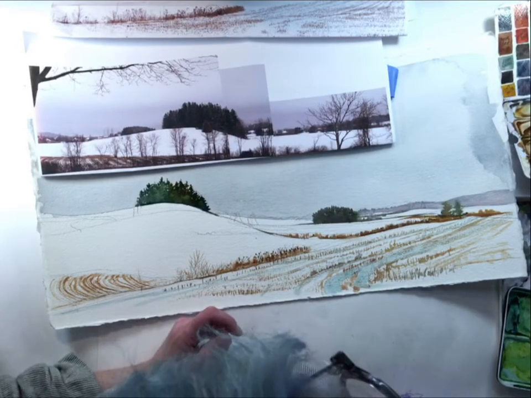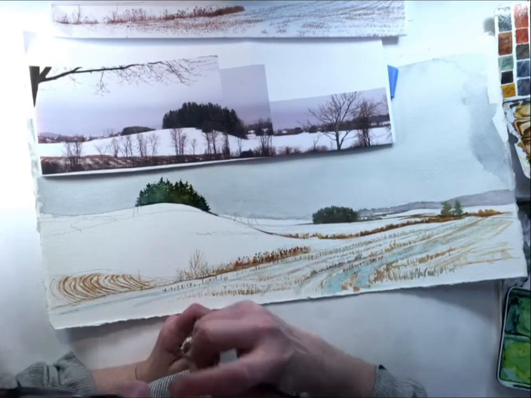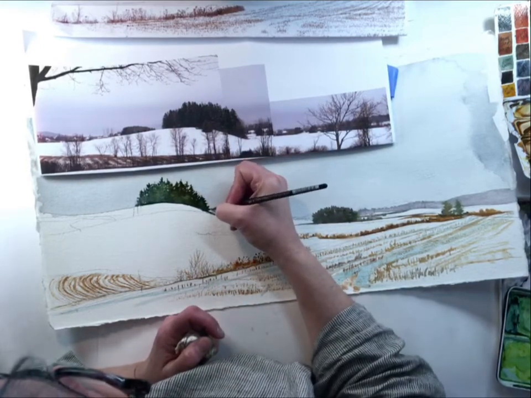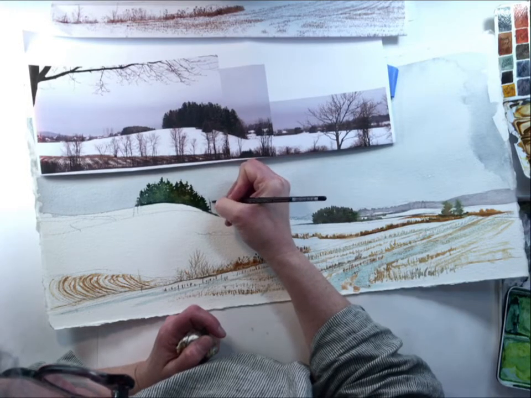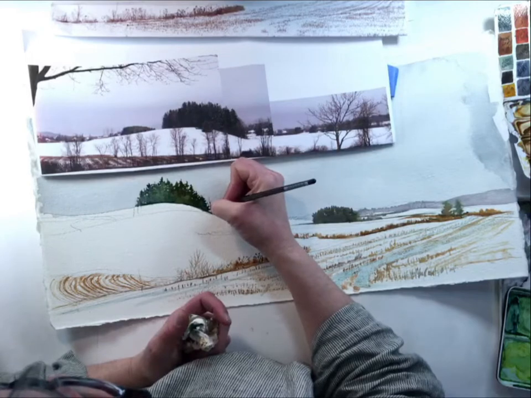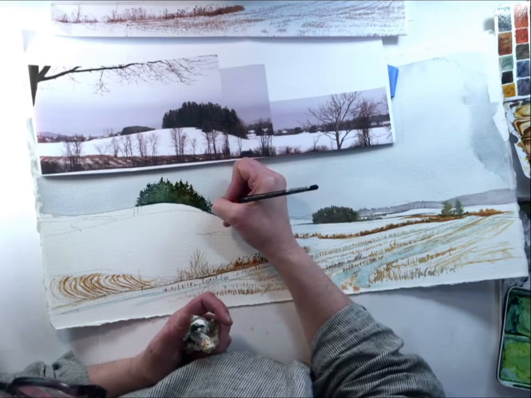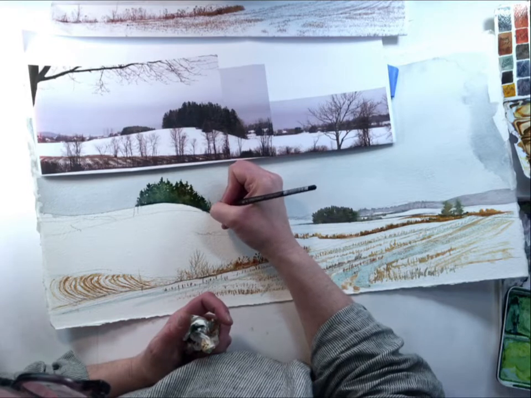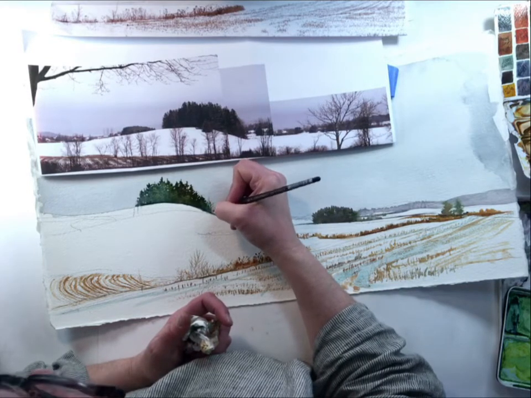This is drying. I think we've got, yeah, there's a couple other trees. I want to see if we can put a little tree in here. We need just a little bit of water. What I'm actually trying to do is use the color from the trees here. I'm just sort of pulling that across.